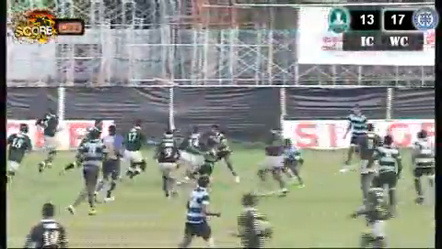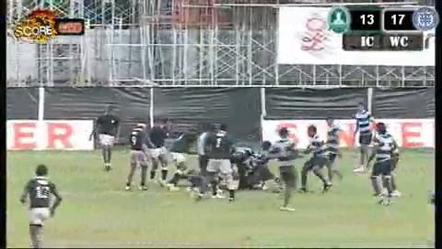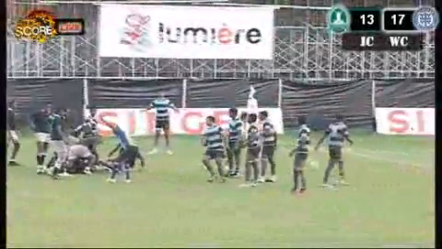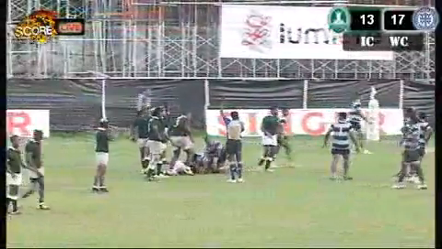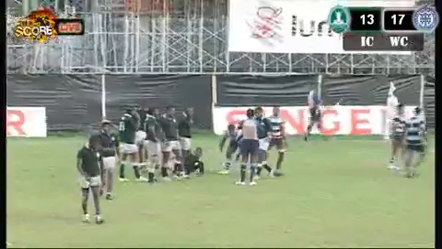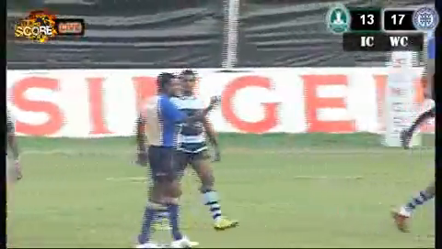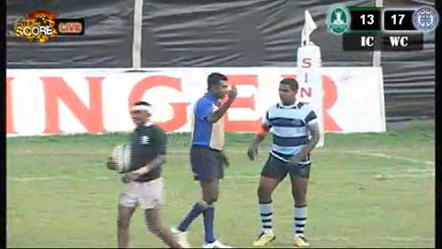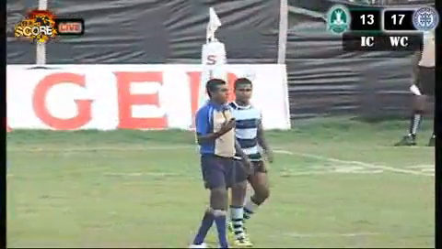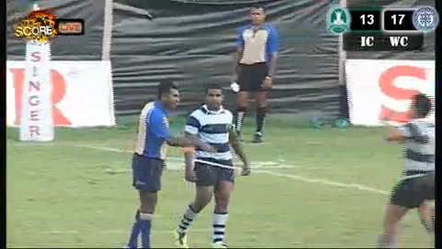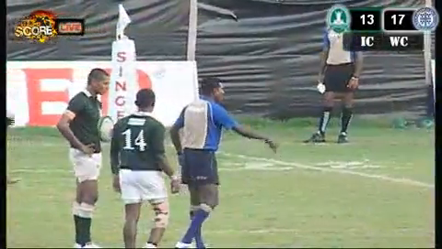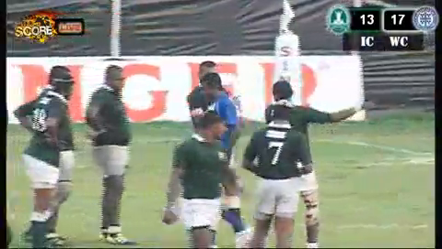Wesley hack it away, but only into the hands of the onrushing Taranath. They've turned this over, Wesley, but referee says illegally so. They've had hands in the ruck. It puts time off, and he wants to have another chat with the captain. He's already had a chat, maybe given a warning. So number 3 is keeping on, going down. Next time I'm going to send you off, says referee Carter.